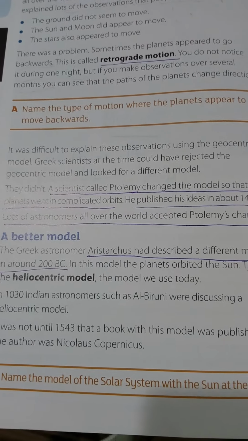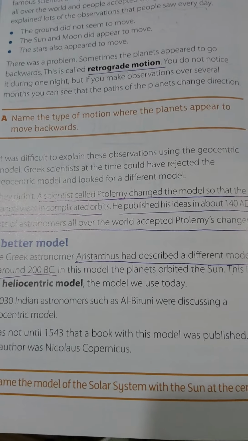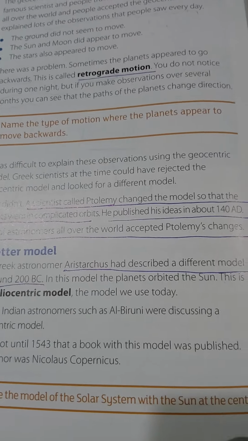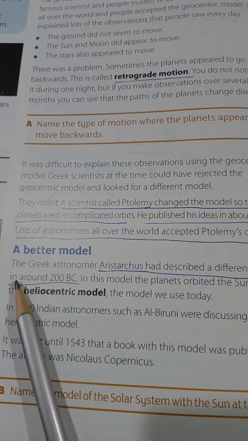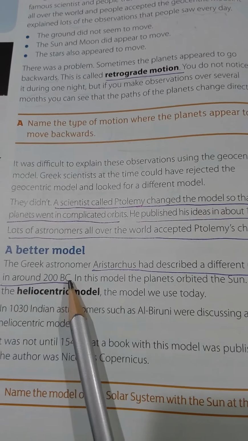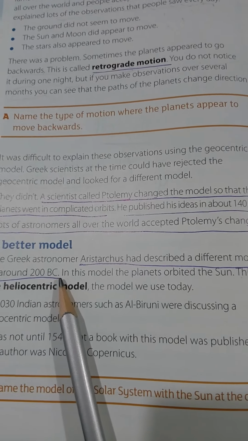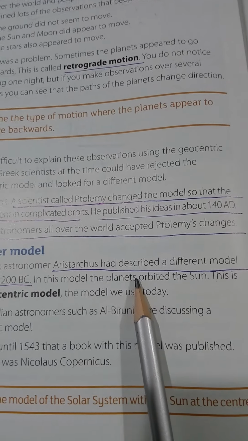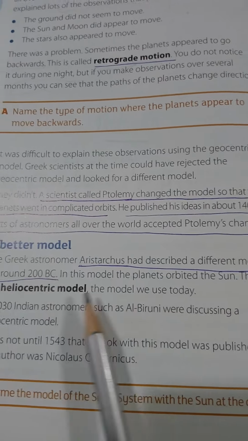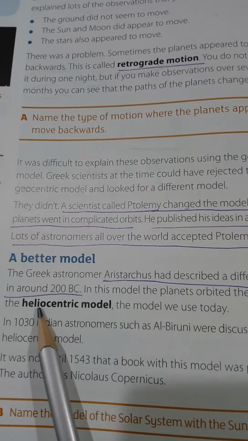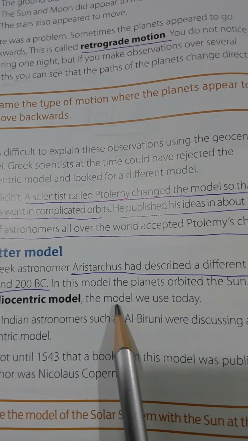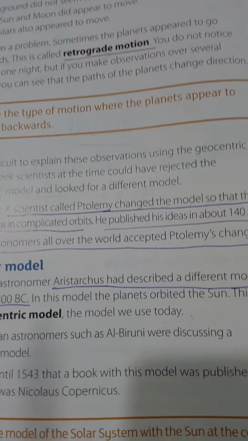Okay, the Greek astronomer, who is it? You can see it. He had described a different model in around 2000 BC. Now, in this model, the planet orbits the sun, and this is called the heliocentric model. The model we use today.